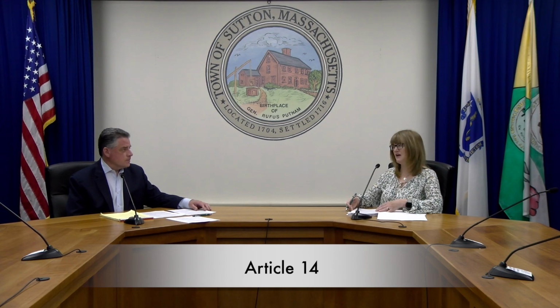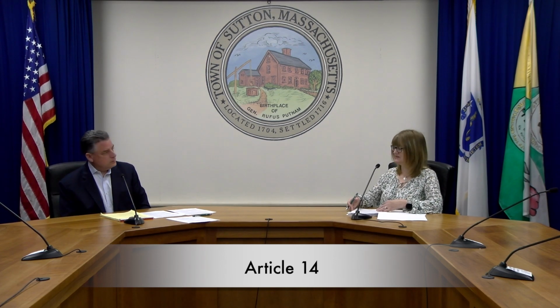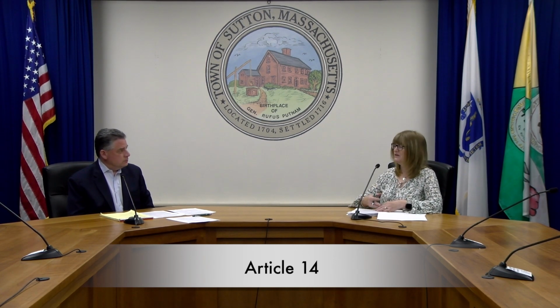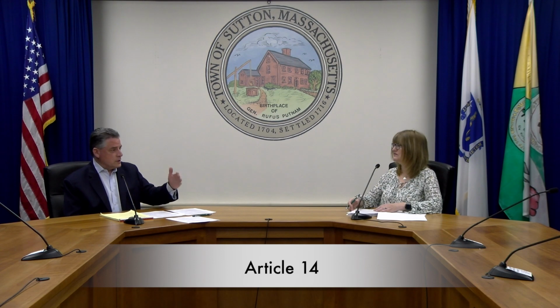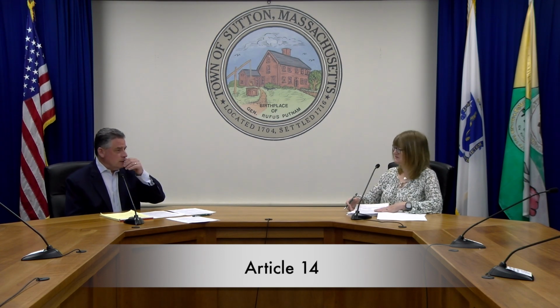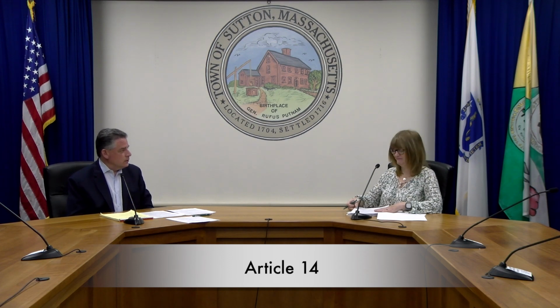So it was just a timing issue, no ill intent on anybody's part, just a lack of understanding on the residents' part of what needed to happen, which is understandable, and just the inability to get all of the paperwork done in time. So this roadway was built under the planning board subdivision regulations, so it was built to be accepted eventually. Yes, but there is a process that needs to go through.